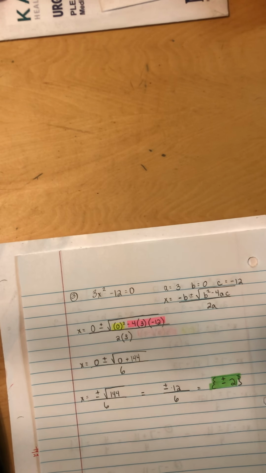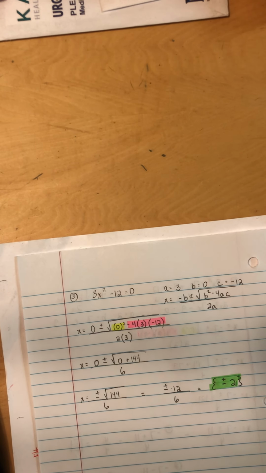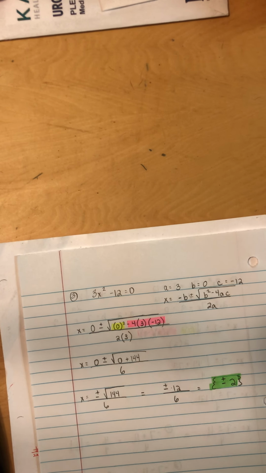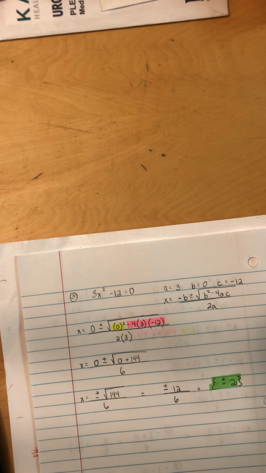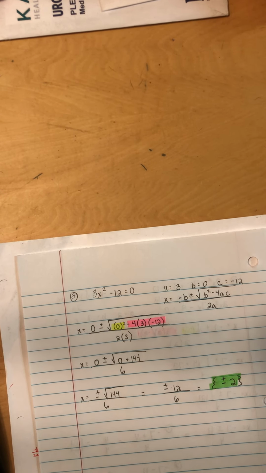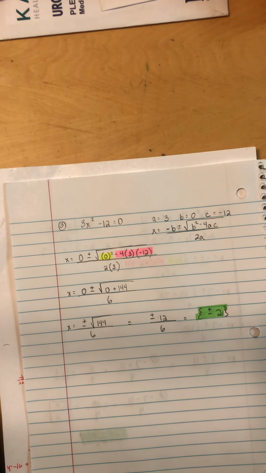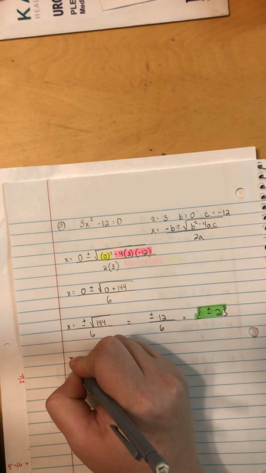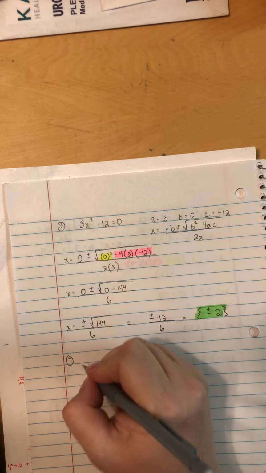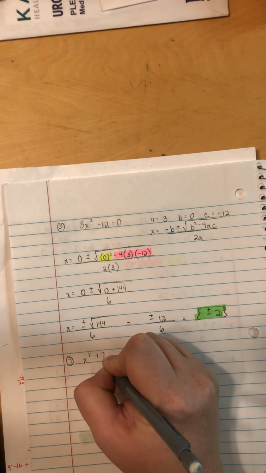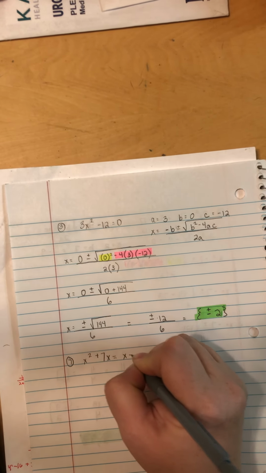Alright, 4, 5, and 6 are so much like that, so I'm going to skip forward and let's do number 7, and then we can be done with this part. I will actually do some of the irrational ones tomorrow with you, because those ones are a little bit more difficult. Alright, so 7 is x squared plus 7x equals x minus 10.